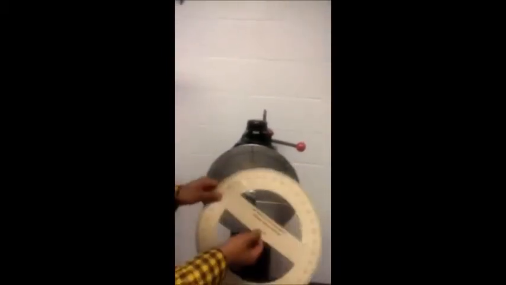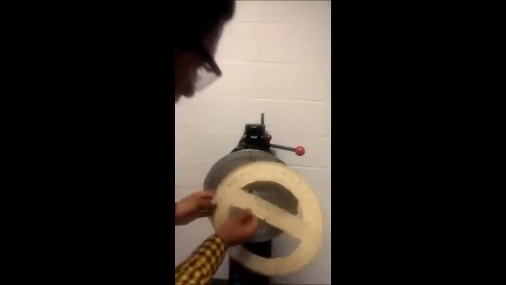This is the scale you want to put. This center is going to be here, and with the zero with this key.